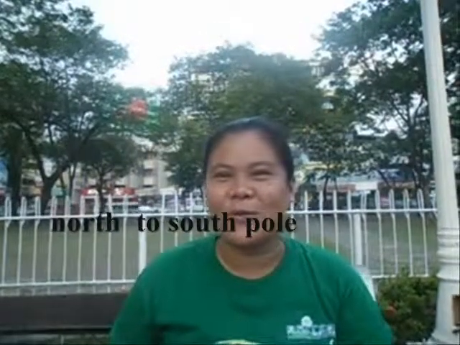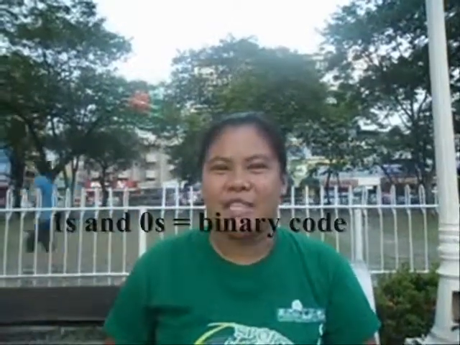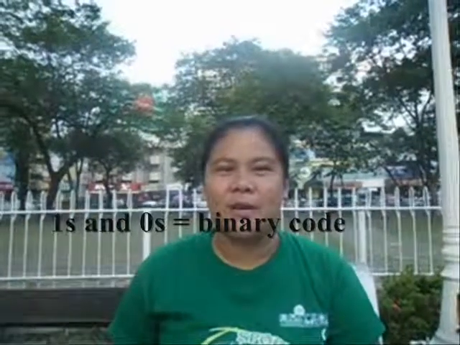Furthermore, an object can be magnetized with the north or south pole, or either end. You may already know that data is stored in a computer as a series of ones and zeros, a machine language, or more commonly known as binary code. But how can we represent 1 and 0 magnetically?